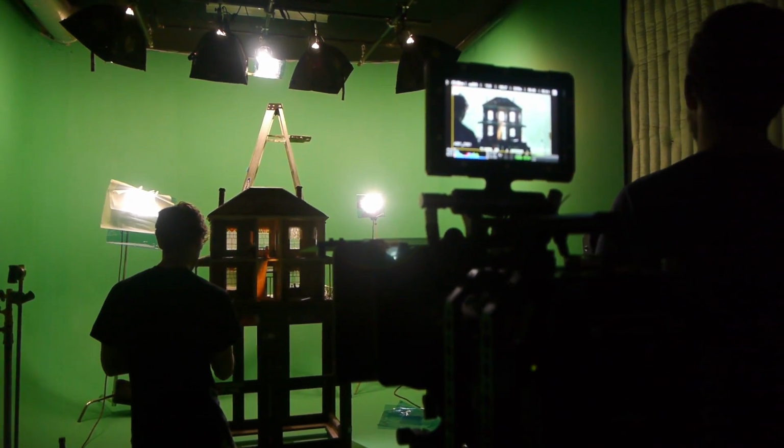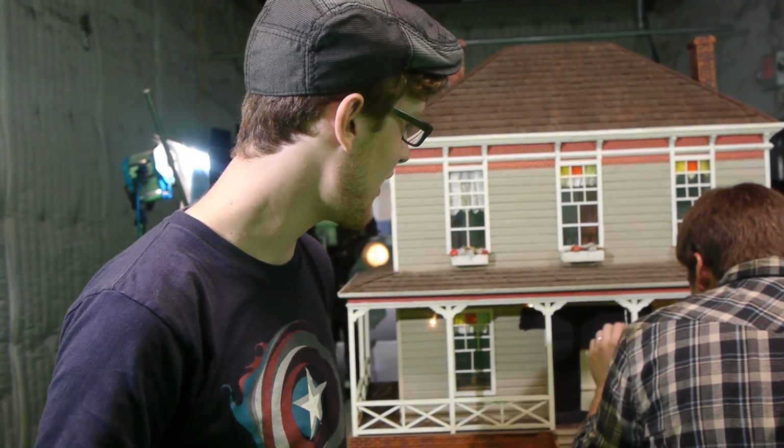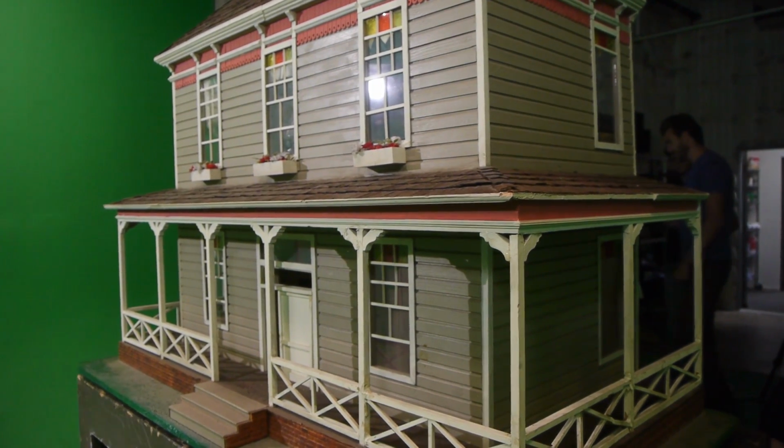And I said, absolutely. As you can see behind us, we've got this dollhouse that we're getting set up. The whole thing takes place inside of this beautiful set piece that we've got here, but the challenge is getting it from set onto something we actually manipulate in post.